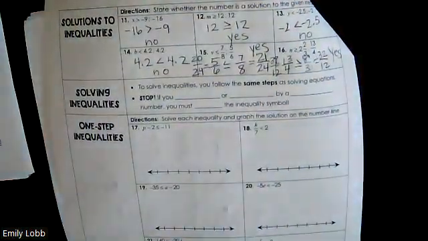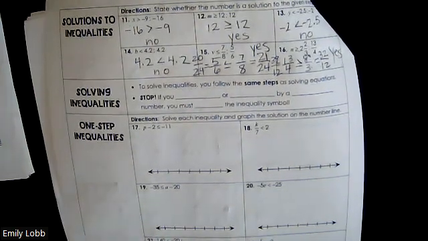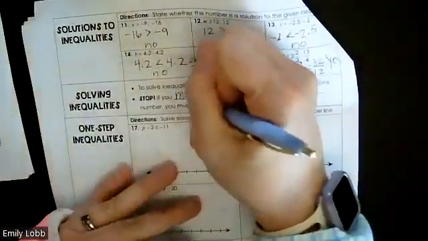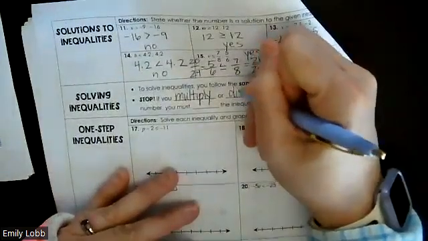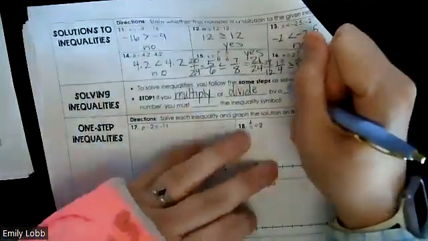All right, to solve inequalities, you follow the same steps as solving equations. Stop. Oh, this is the tricky part, or throwing in a snag. If you multiply or divide, did we throw in this snag before in your notes?